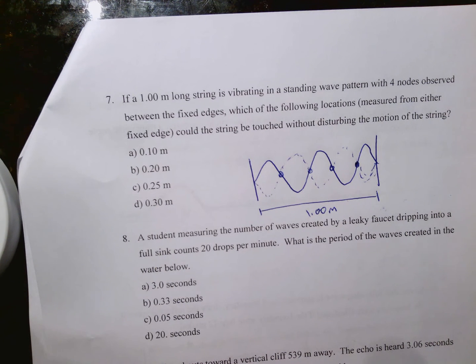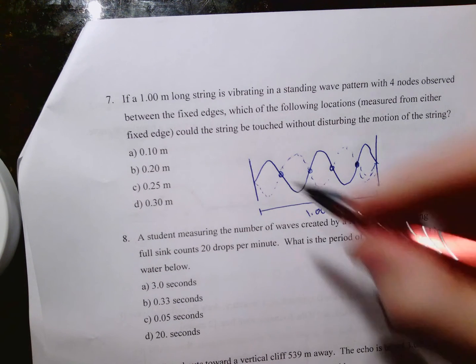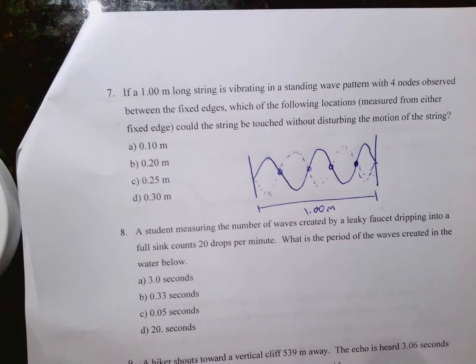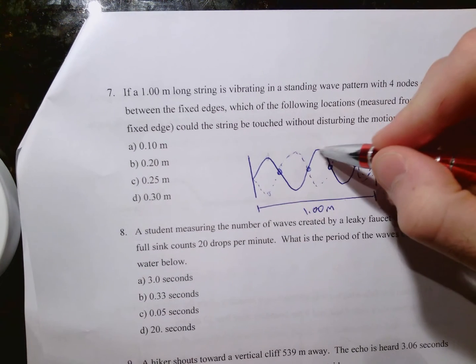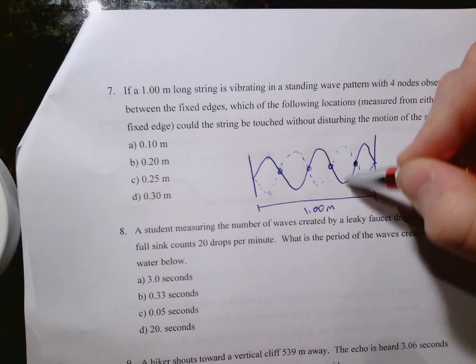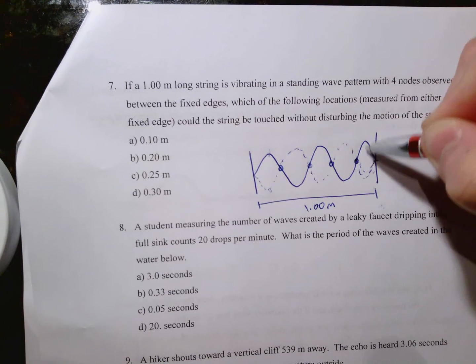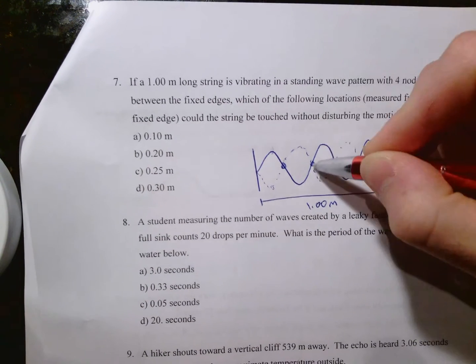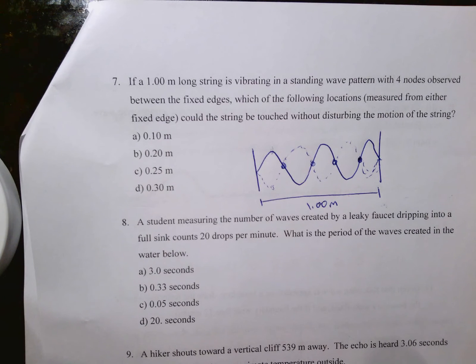If this was a slinky, these points here would have the most displacement in the slinky. Here, here, here, here are all areas like that. But these circled nodes are areas where the slinky would relatively not be moving at all. And so that'd be the safest spot to touch without disturbing the wave.